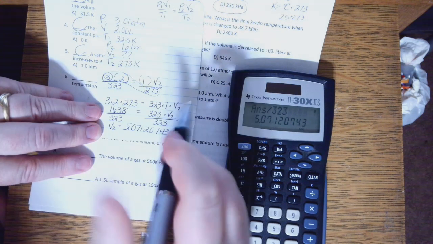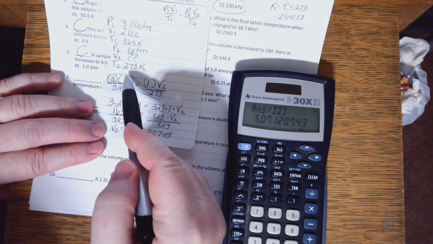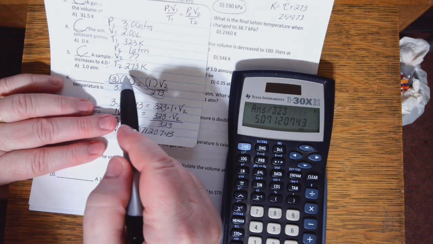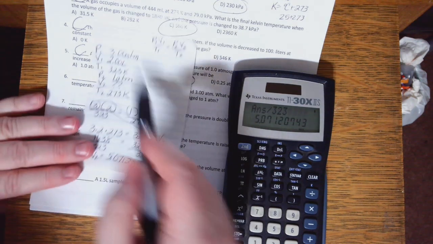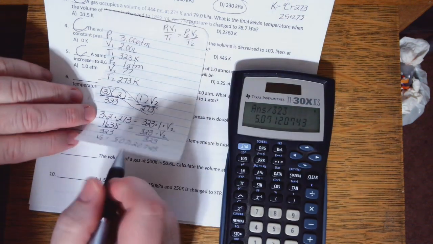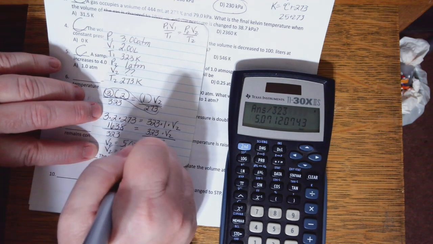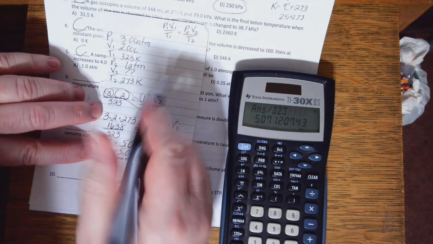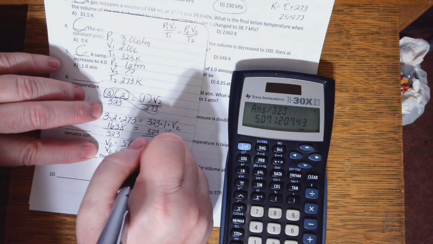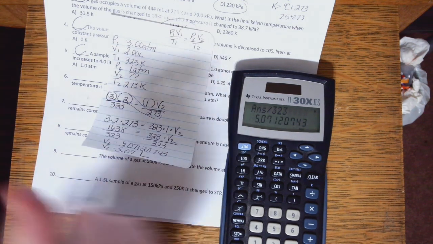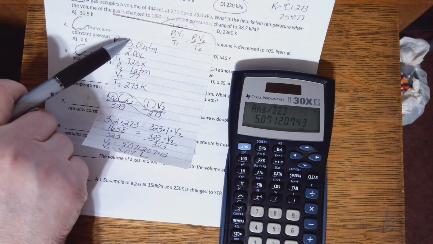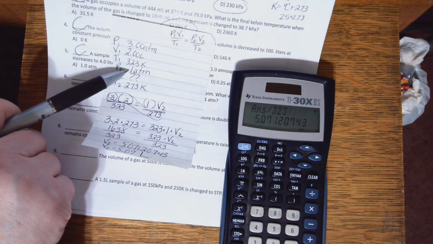5.0712074. Keep going. All right, so let's look back at our numbers. Well, they mostly look like they have 3 significant figures, so let's round this to 3. 5.07. And what were my units? Liters. Okay. So does this make sense? Well, I increased the pressure.